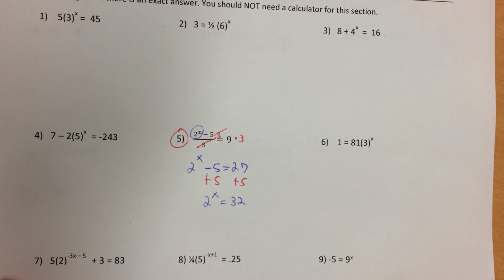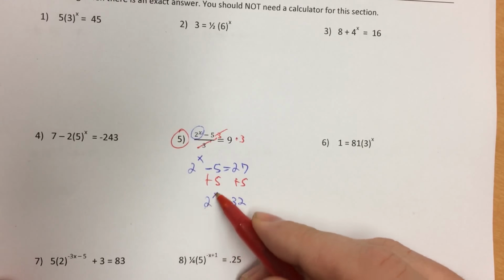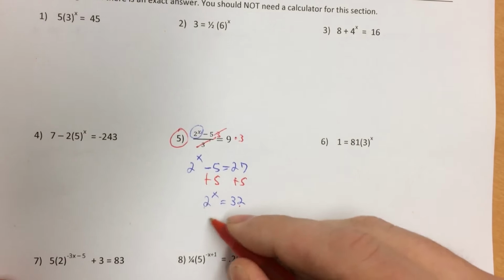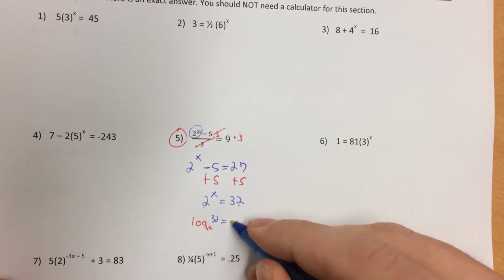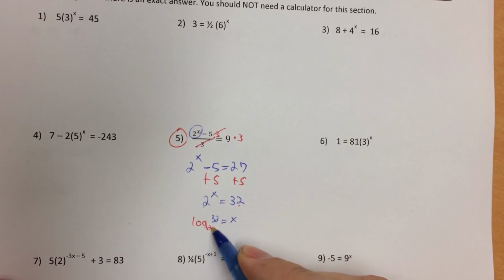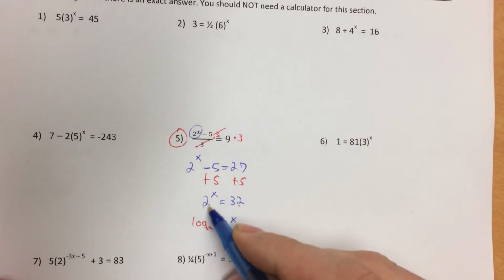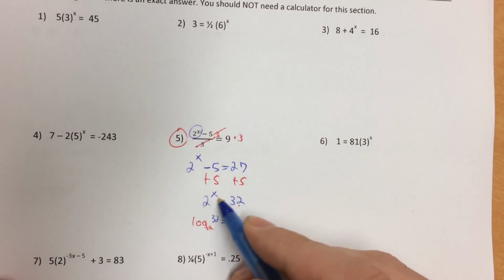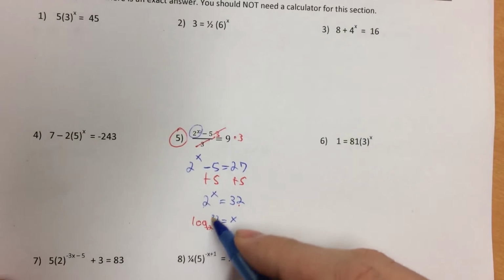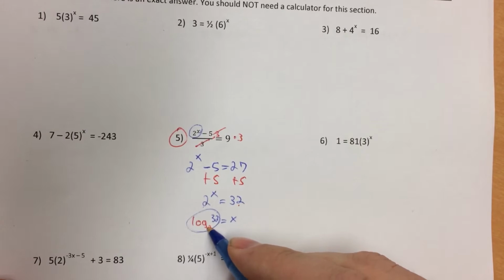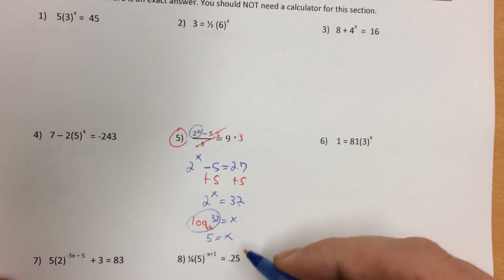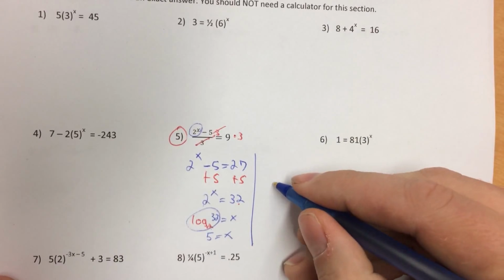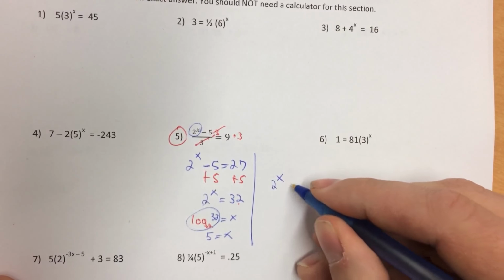Let's look at another one. We could do rewriting in logarithmic form. So if you have 2 to the x power equals 32, then log base 2 of 32 gives you x, because this is saying 2 to what power gives you 32? The answer is x. So then you can evaluate this logarithm. 2 to what power gives you 32? The answer is 5.